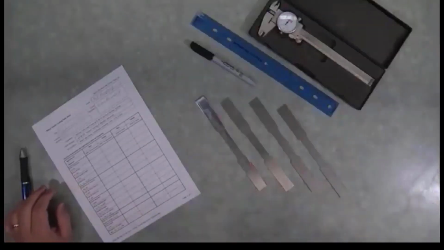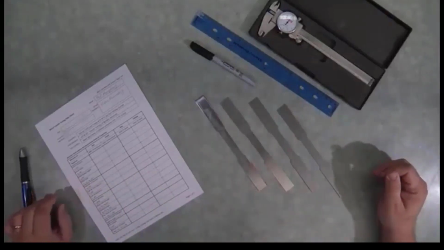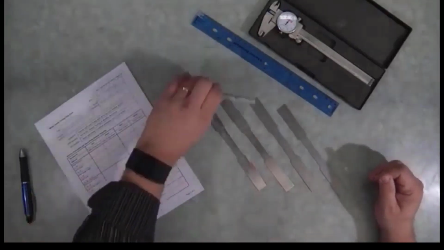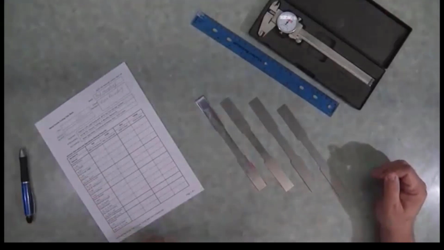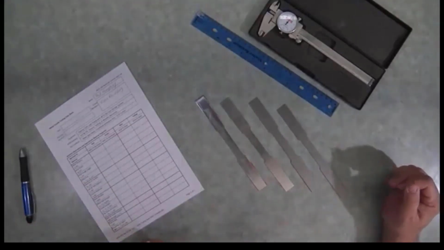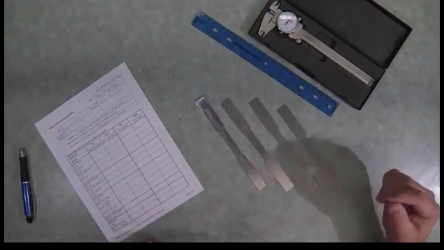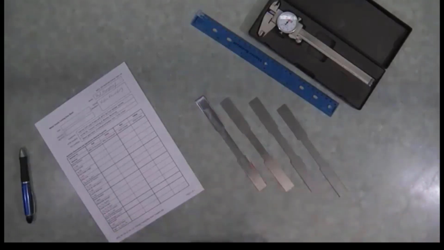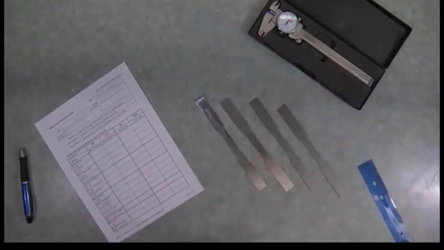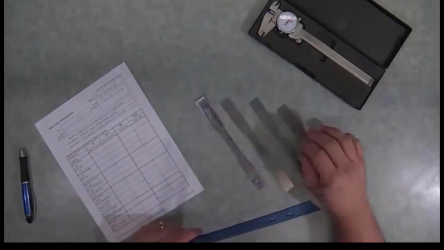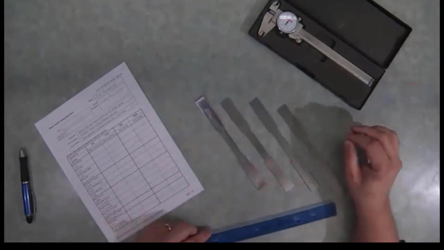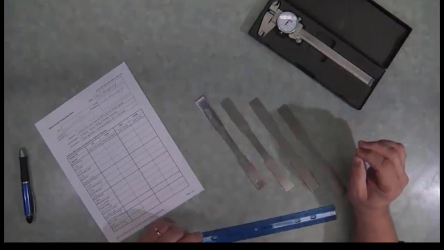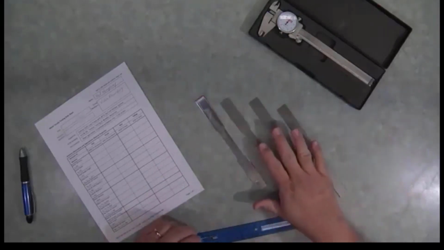All right, so here we've got our 4 tensile specimens for the first experiment. We need to mark those up because we need to not only test them and get results from the instrument, but we also need to measure the specimens. So the first thing I'm going to do is we need to find the center of the test section, and we need to put 2-inch gauge lines.